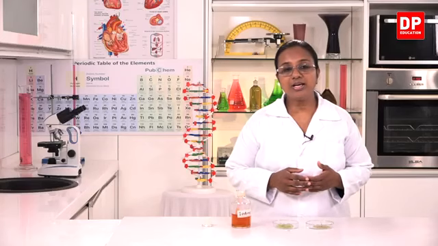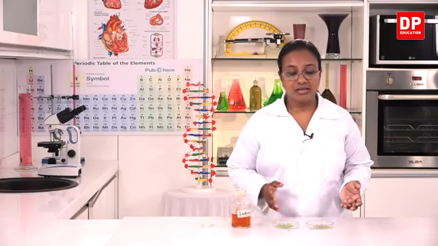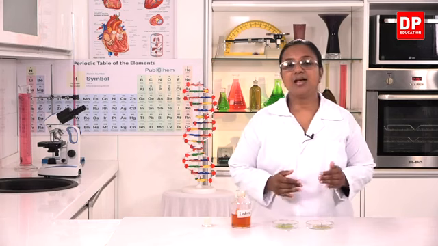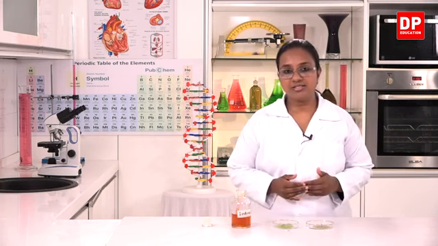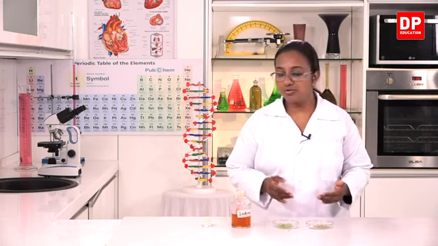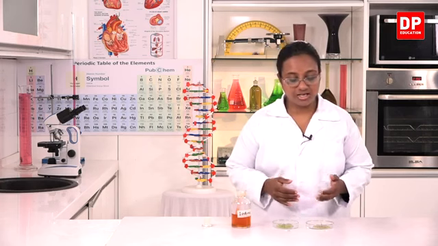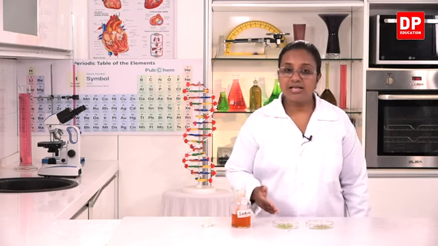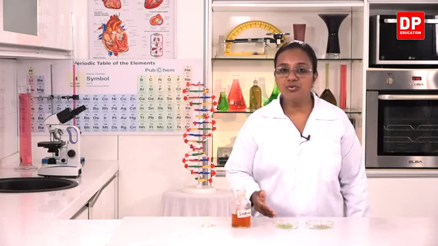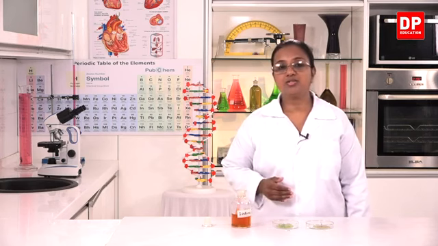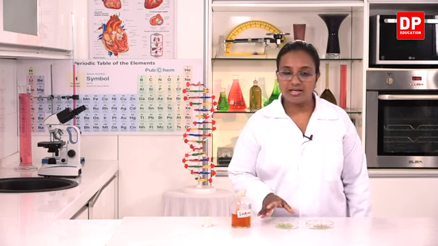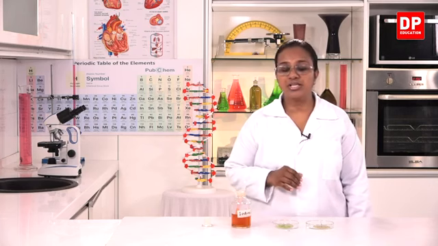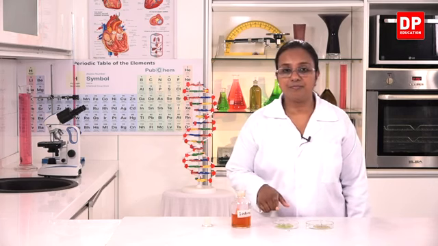So what can you infer from this? In leaf C there has been photosynthesis. So starch is produced and it gives the color change with iodine. But in leaf D there is no starch, that is why there is no color change. That means there has been no photosynthesis in leaf D.